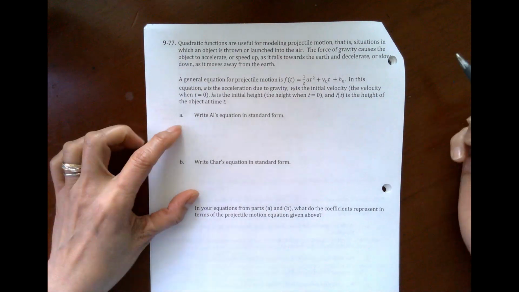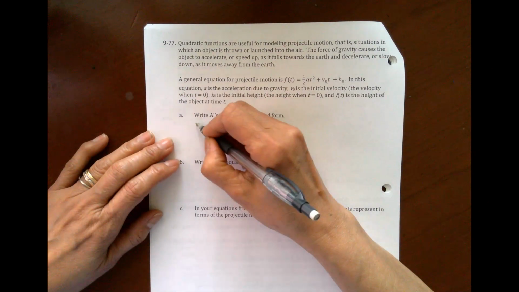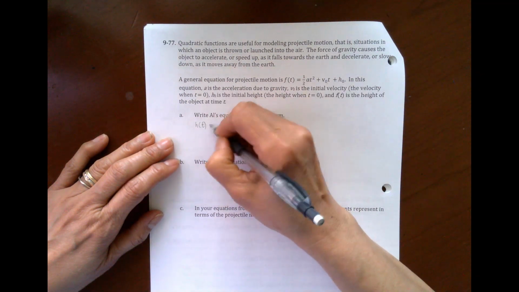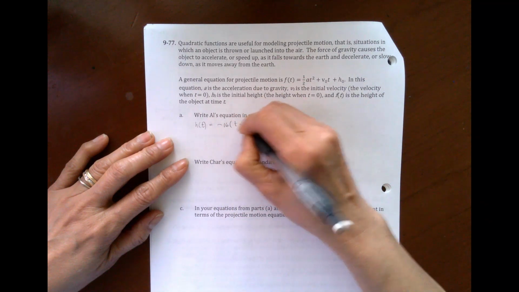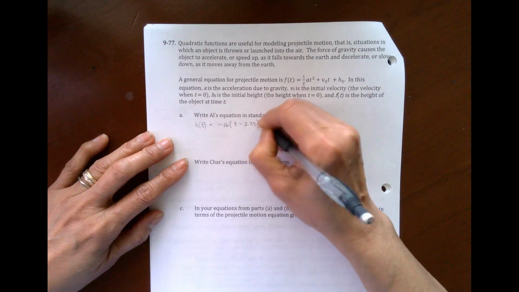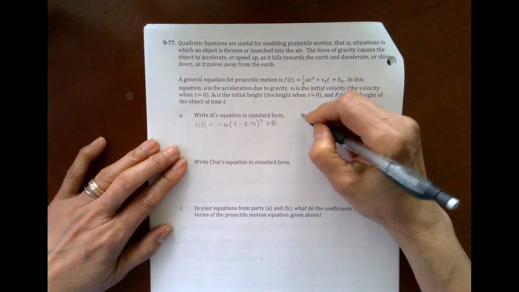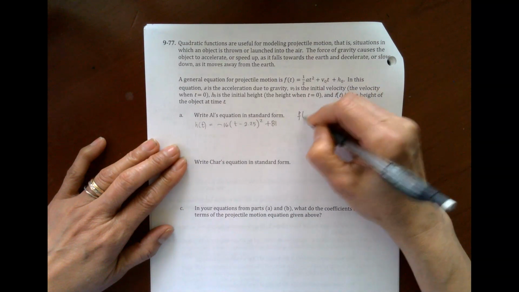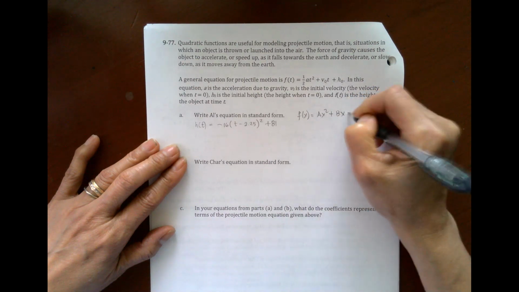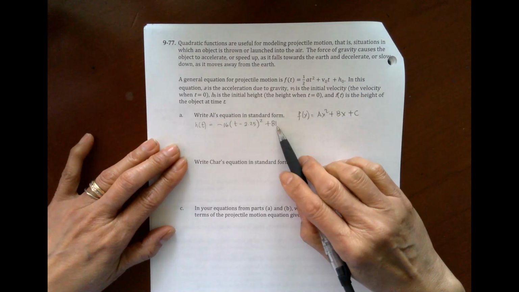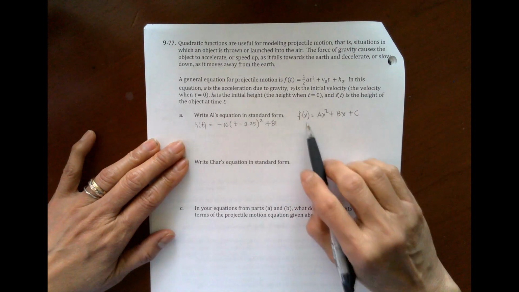For letter A, write Al's equation in standard form. So remember, Al's equation is h of t is equal to negative 16 times (t minus 2.25) squared plus 81. Our standard form is f of x is equal to ax squared plus bx plus c. So this is the vertex form, or the graphing form, and we are to write it in standard form.